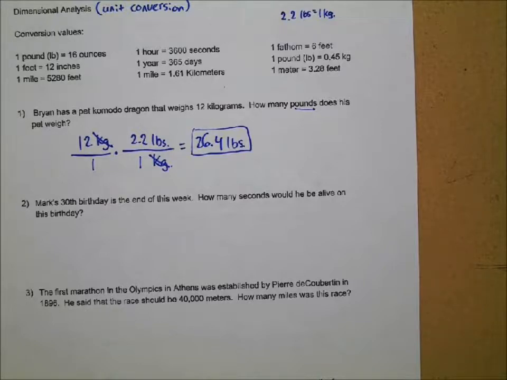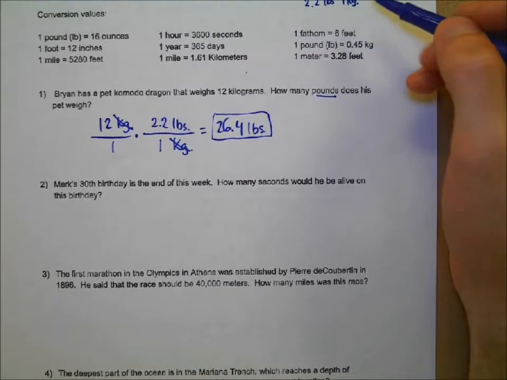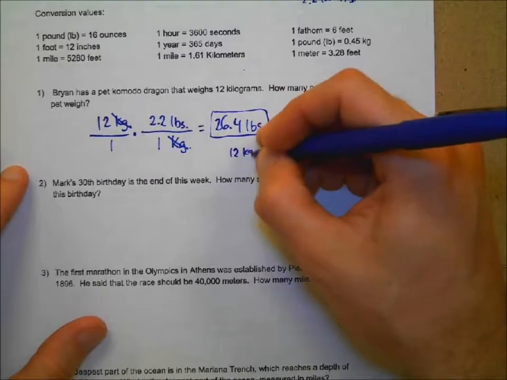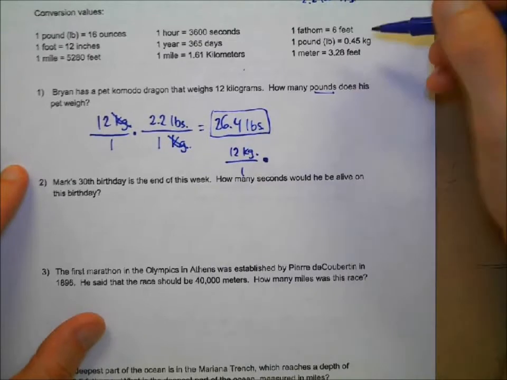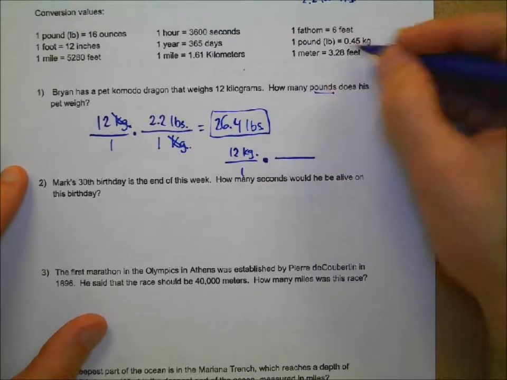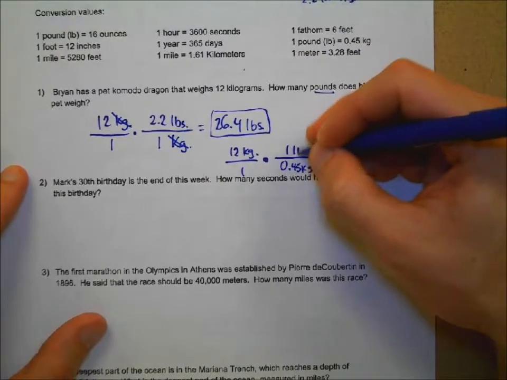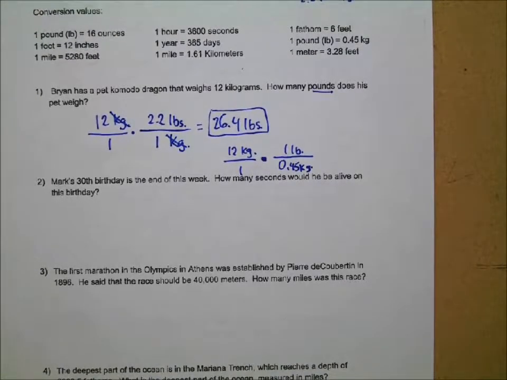Okay, but Ms. Mulcahy's right. We didn't have to do it using the 2.2 pounds equals 1 kilogram. We could have instead still started with the 12 kilograms there over 1. Oops, not equals, times, and we could have used this one right here. In this case, we would put the 0.45 kilograms on the bottom and the 1 pound on top, like that. So that way the kilograms will still cancel.